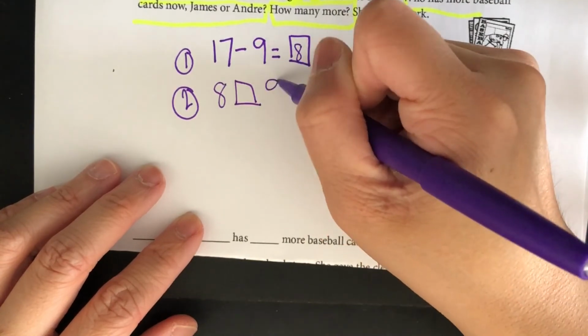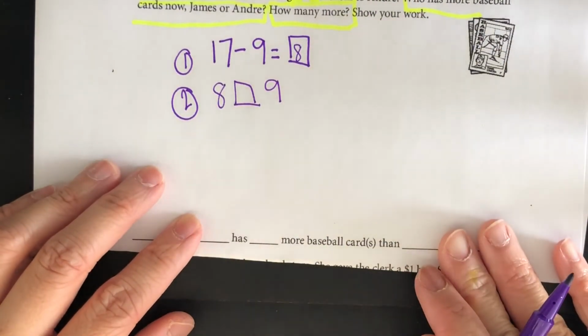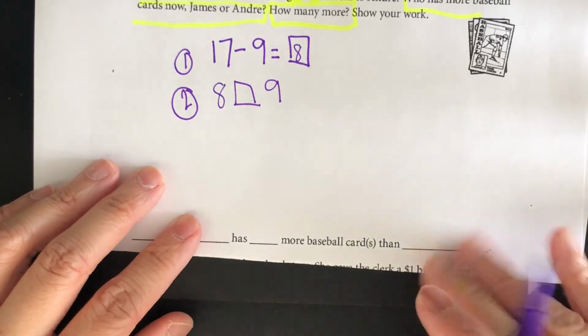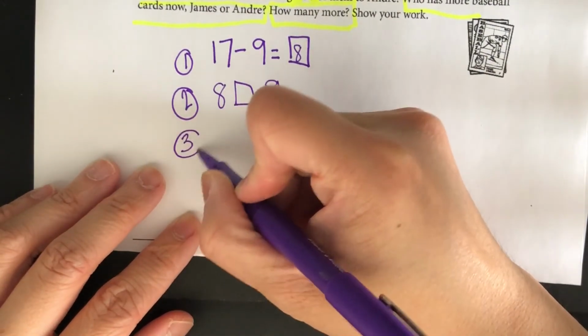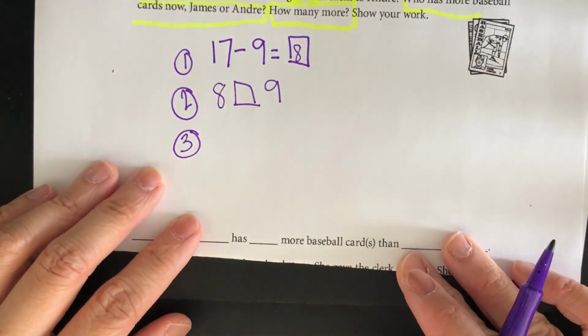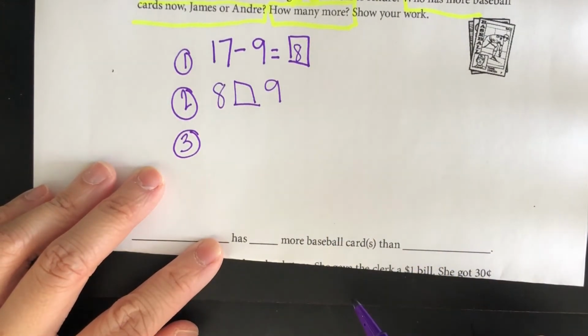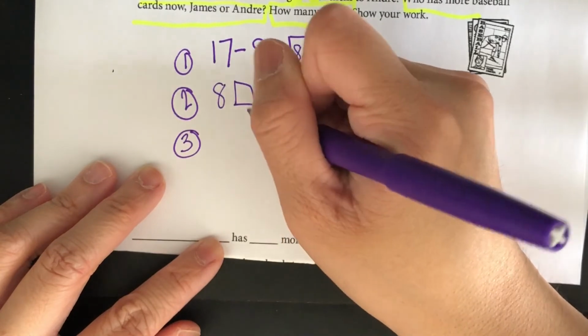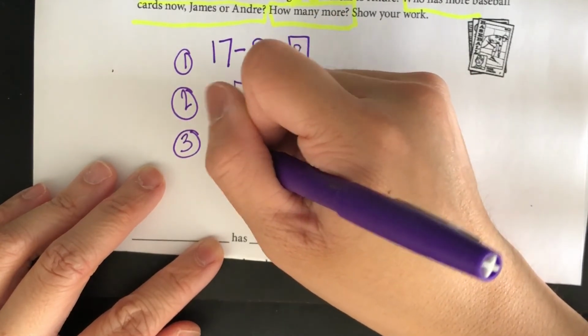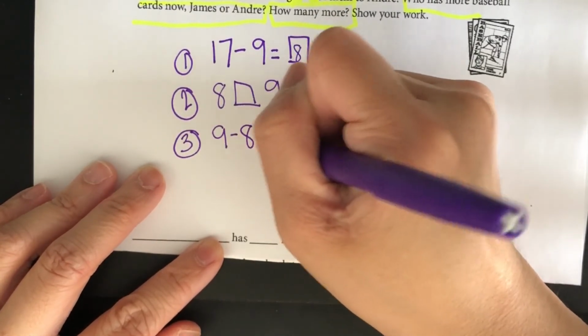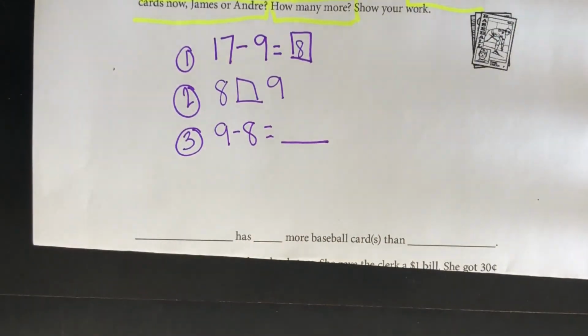So which number is greater? And then the last one is asking you, how many more cards does this person have? Okay, and that's going to be a takeaway problem. So one more time, this is a 3-step problem.